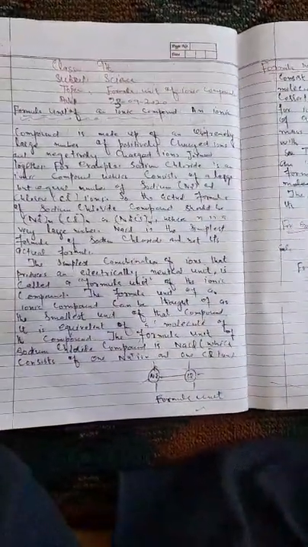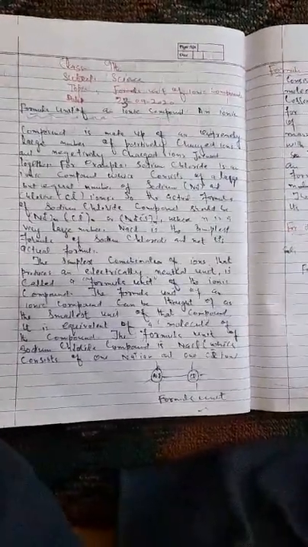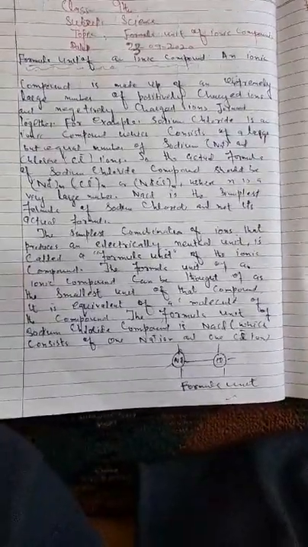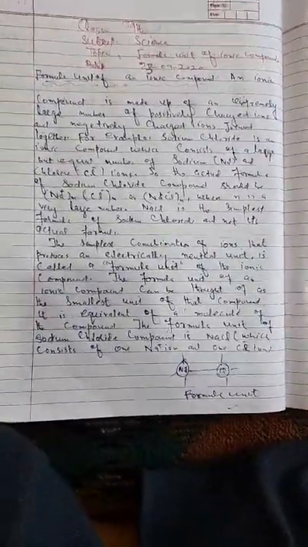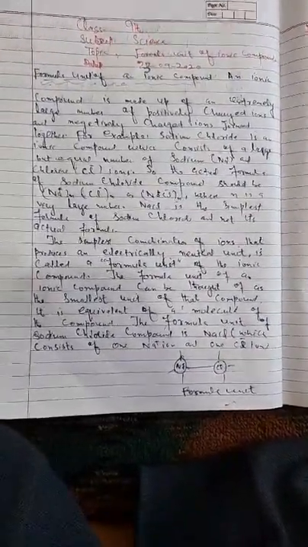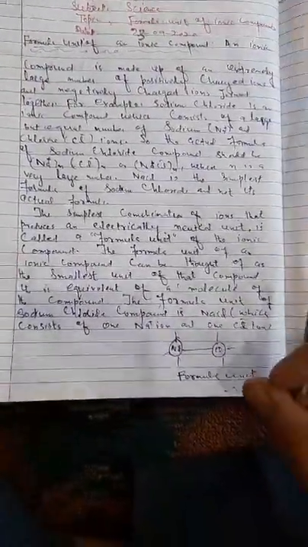We have studied about ionic compounds. These are composed of ions. For example, sodium chloride consists of ions, sodium positive and chlorine negative. Sodium has lost an electron, chlorine has gained an electron. There is an electrostatic force of attraction between them, which we call an ionic bond, or electrovalent bond.